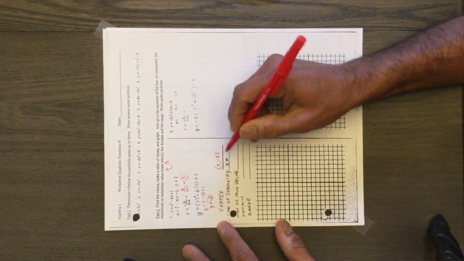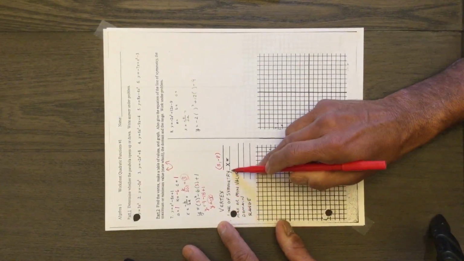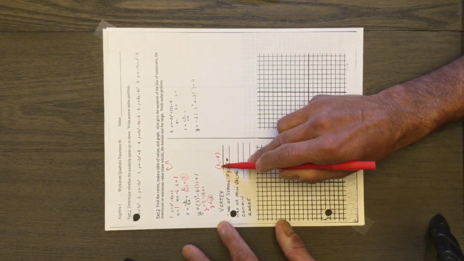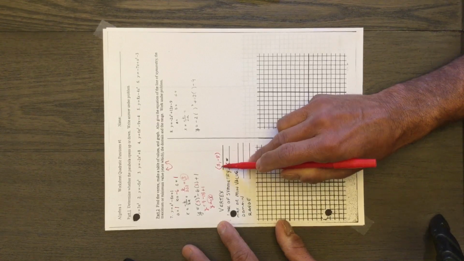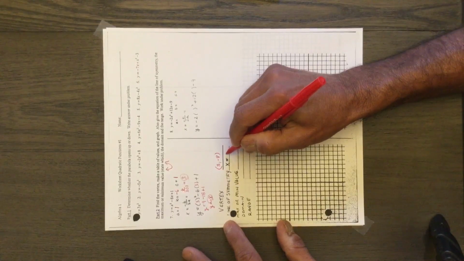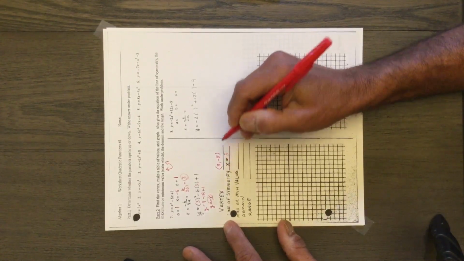Okay. Next thing I want to do is find my line of symmetry. My line of symmetry is right here. Whatever number x is in the vertex, that's what my axis of symmetry is. So x is a 3.